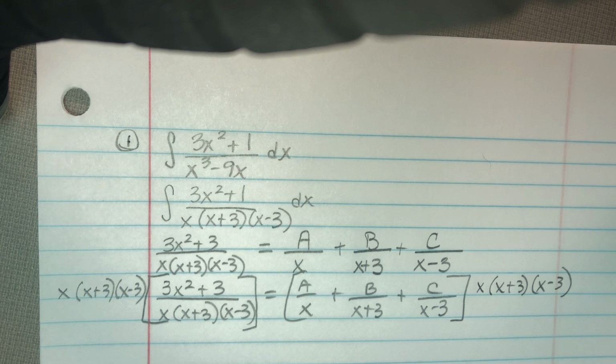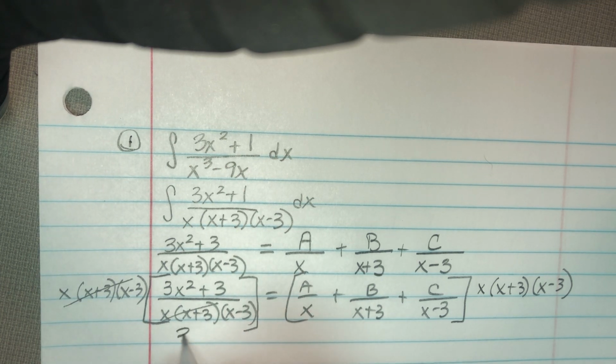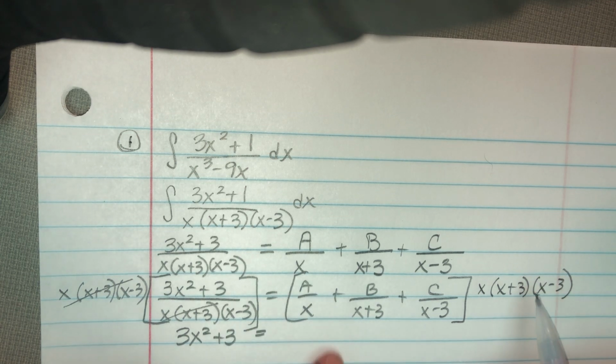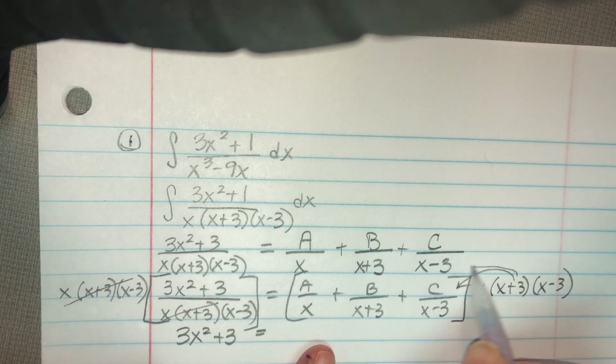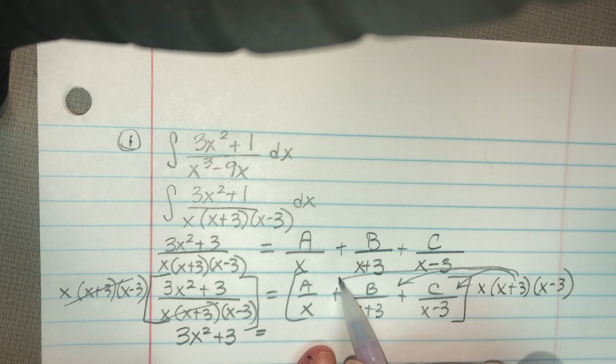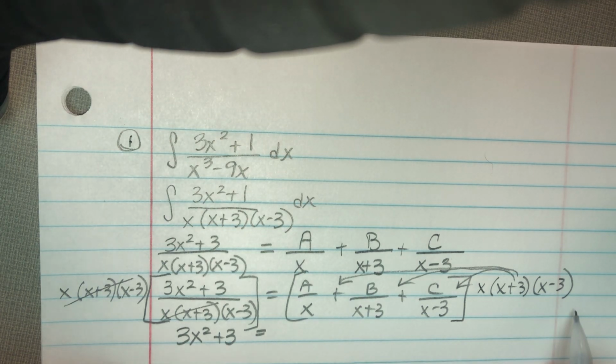Step 5 is to simplify both sides. So on the left side, these will cancel out and I'll just be left with the numerator. On the right side, this is going to distribute to each of the 3 fractions. When it distributes, one of the 3 factors is going to cancel and the other 2 will be multiplied by the variable on top.